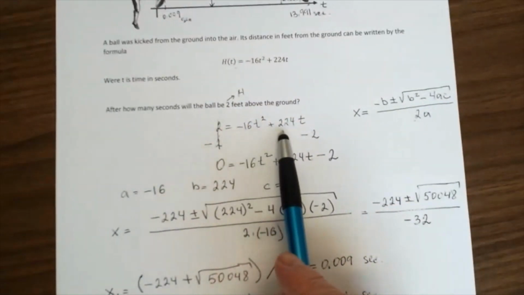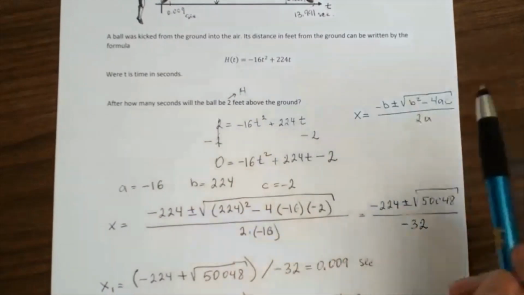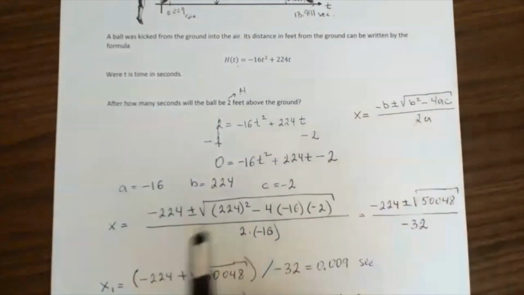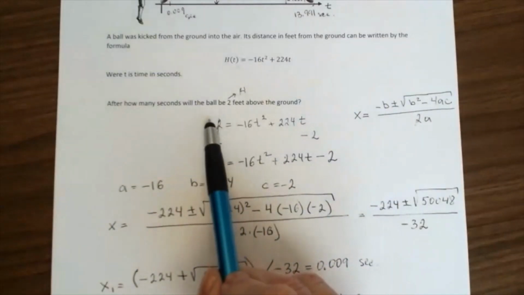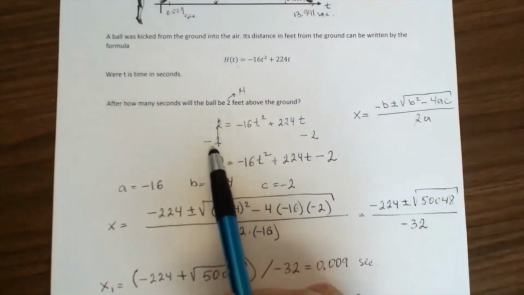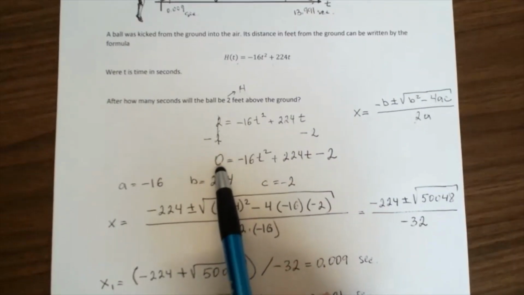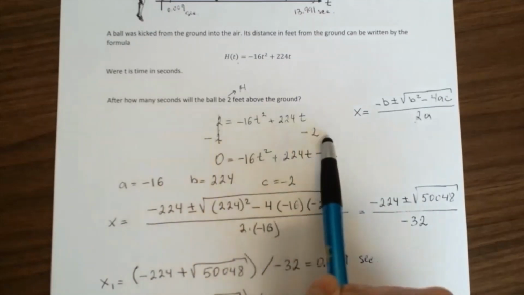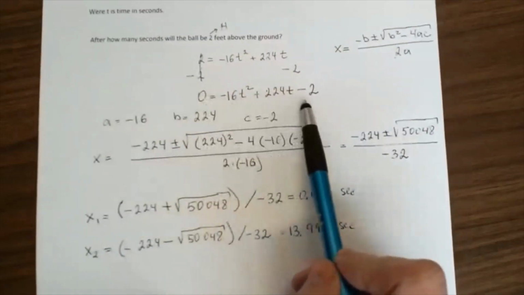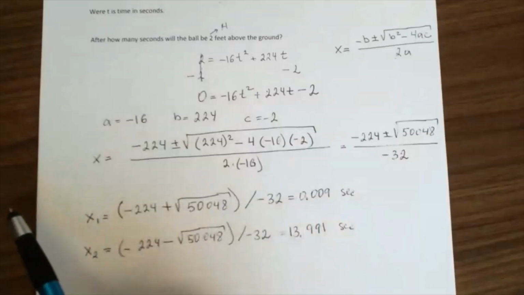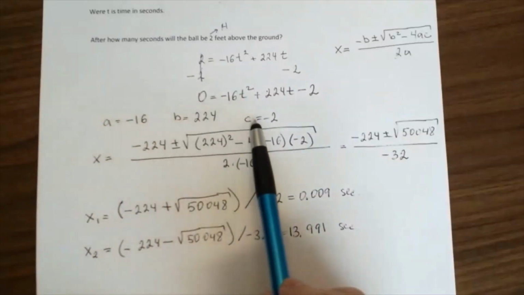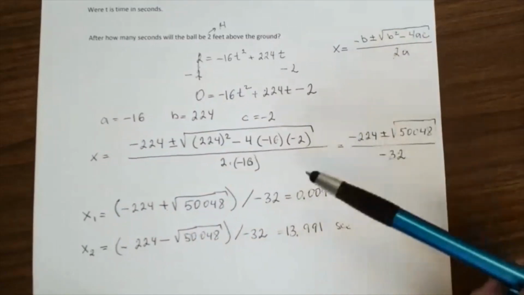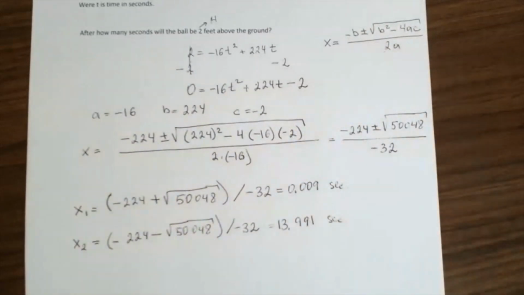Because this equation is a quadratic equation, we need to use the quadratic formula that we have to memorize. The problem is that we have 2 on one side and we have to have 0. In this case, we subtract 2 from both sides and we get the quadratic equation. It's a good idea to write the coefficients down before you use the quadratic formula, and use the quadratic formula carefully.